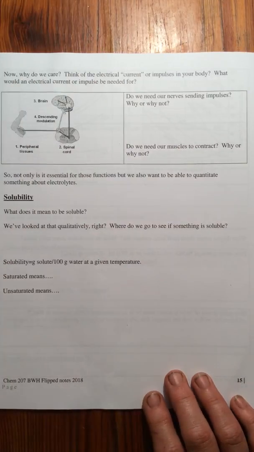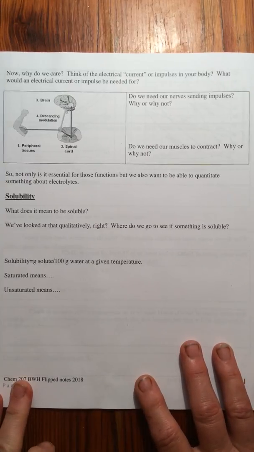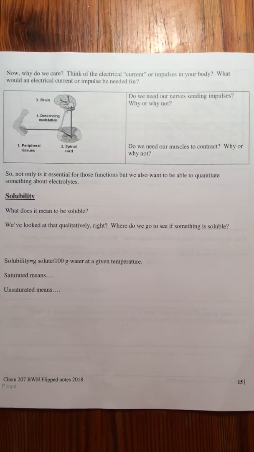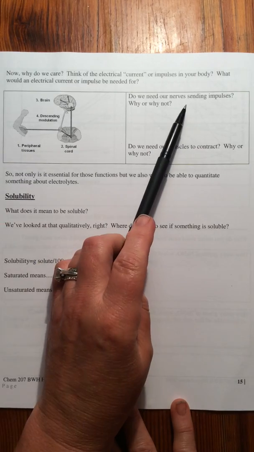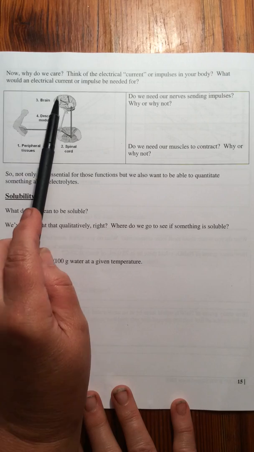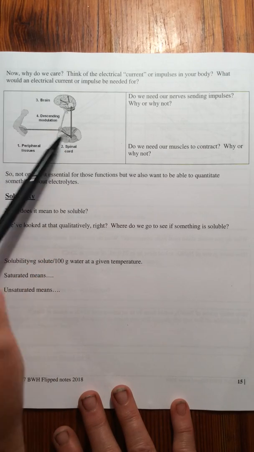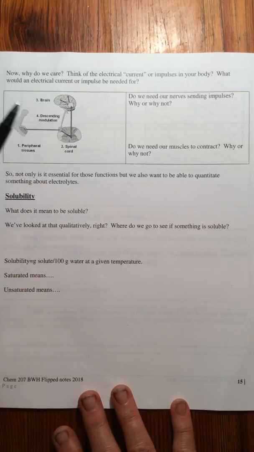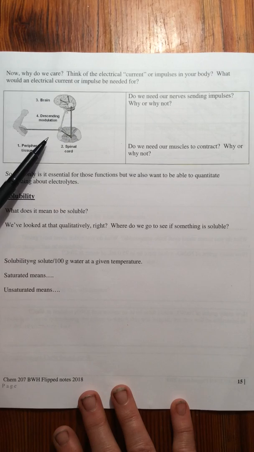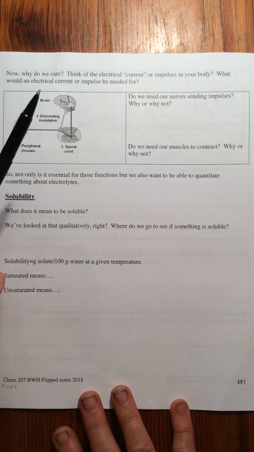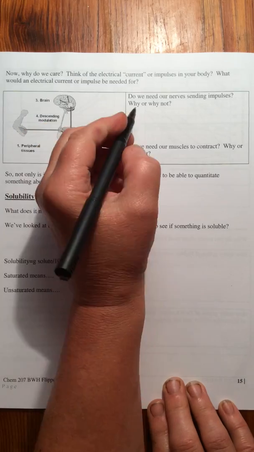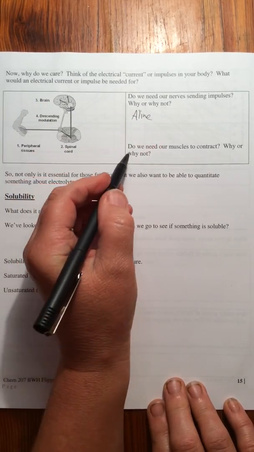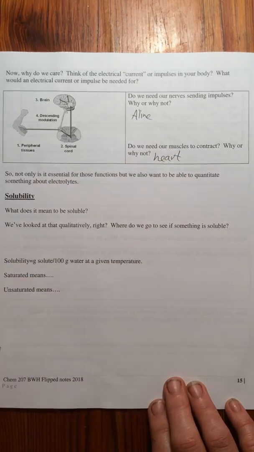Now, why do we care? From a body standpoint, why would we care about having an electrical current or impulse in our body? Well, we need it for our nerves, which tell our body tissues, our brain, our spinal cord, how to communicate. And it tells our heart to contract. So we need our nerves sending impulses so that we don't die. We need this to be alive.